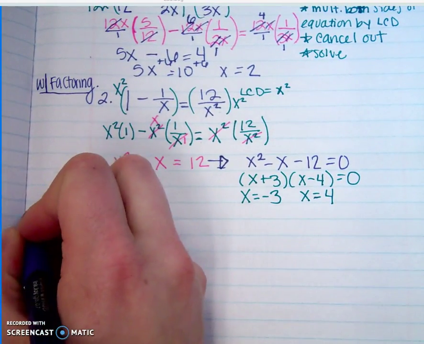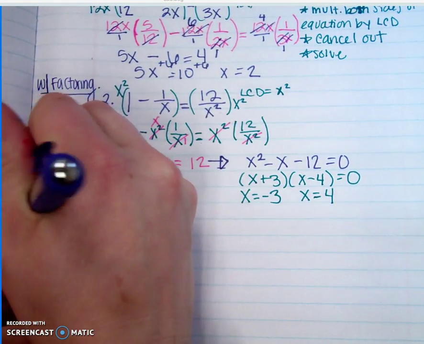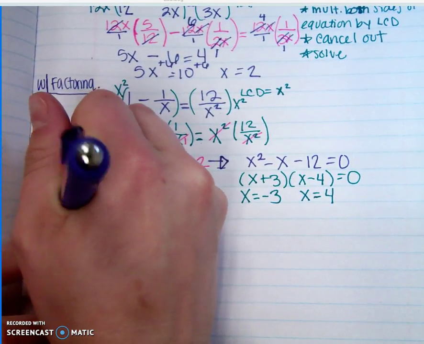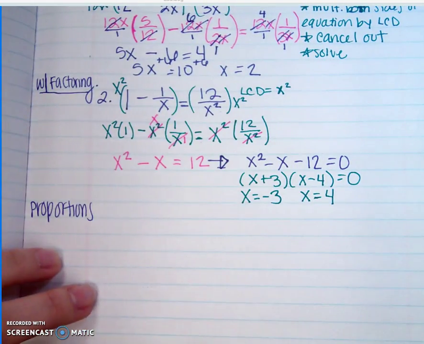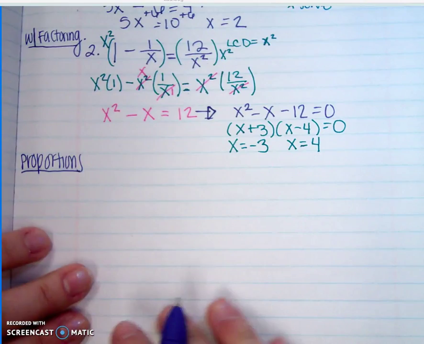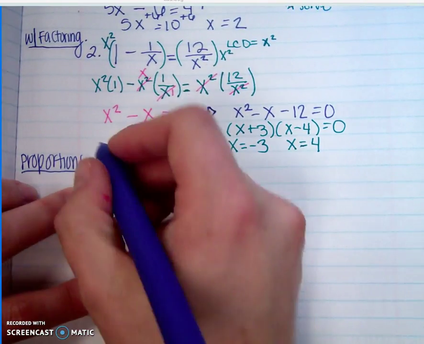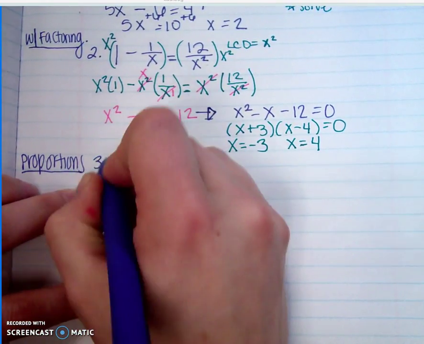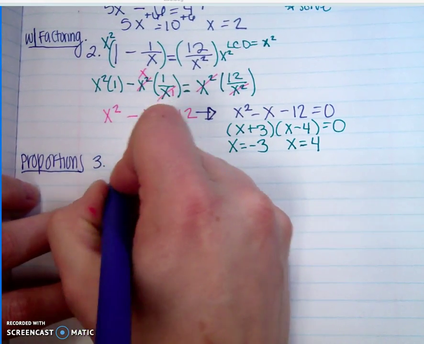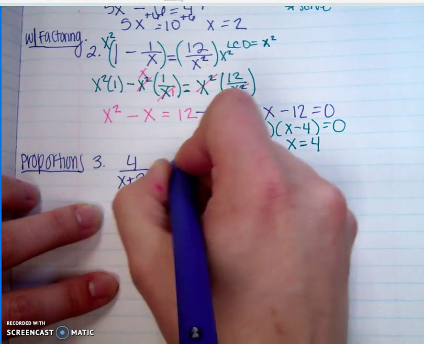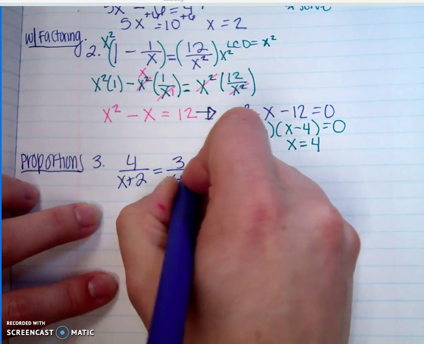The next way we're going to look at is solving proportions. Okay, so let's say we have number 3, 4 over x plus 2 equals 3 over x plus 1.